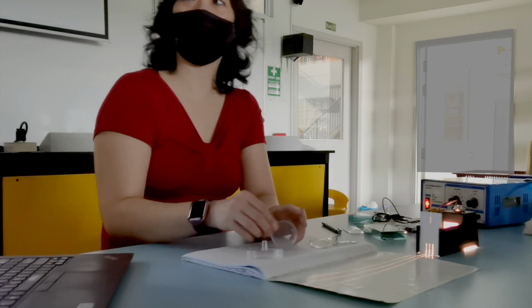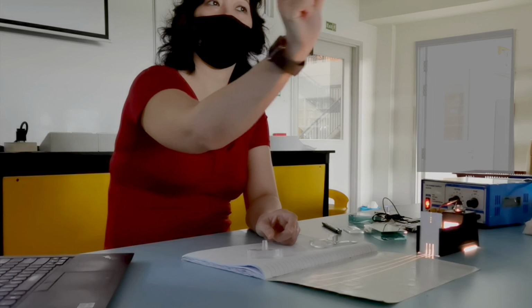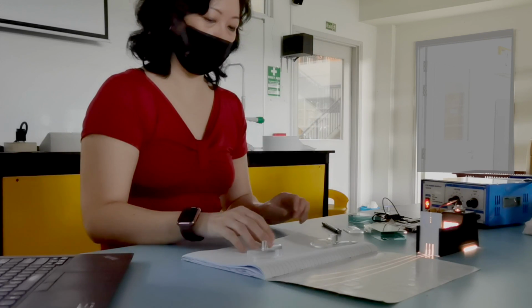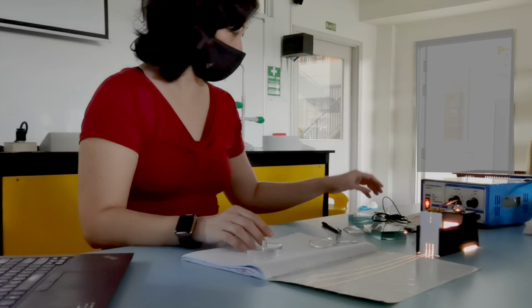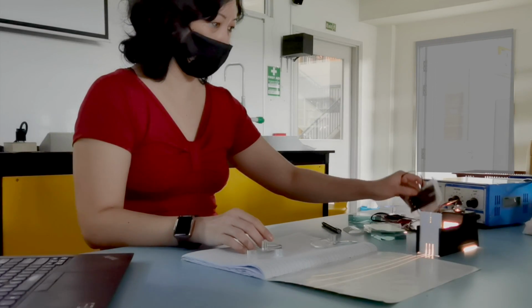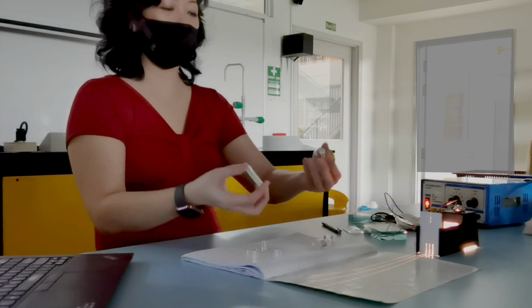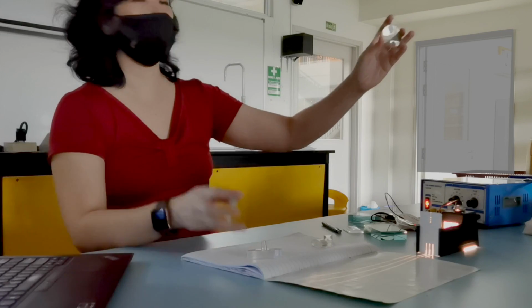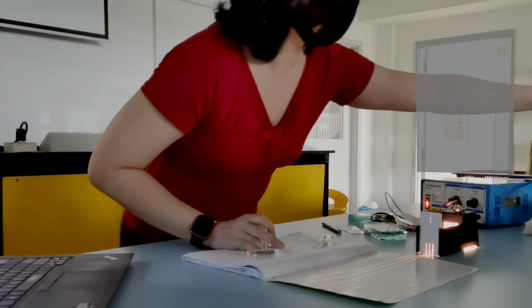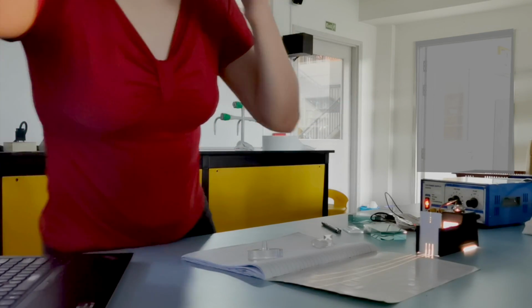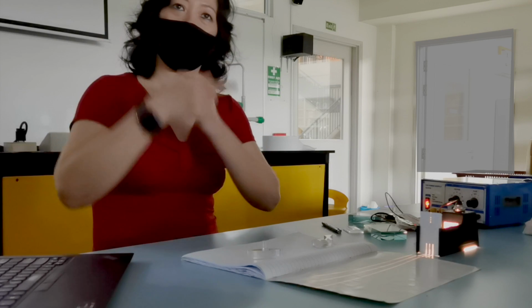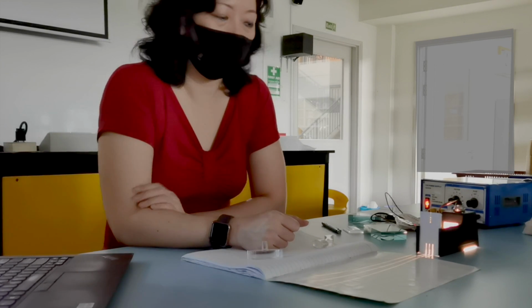Double concave means both sides concave. You can take a look. This is a double convex. This is a double concave. Pass it around the class so you can see. Those of you who are wearing glasses, usually it's not double concave. It's one side concave, like 200.